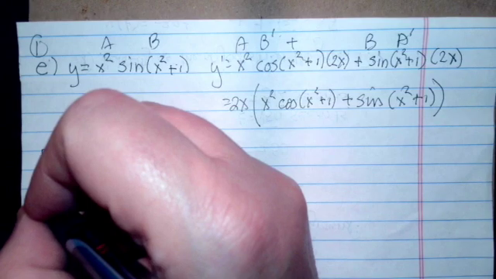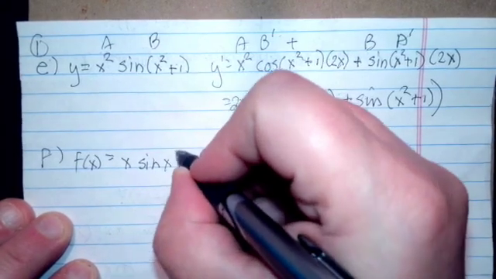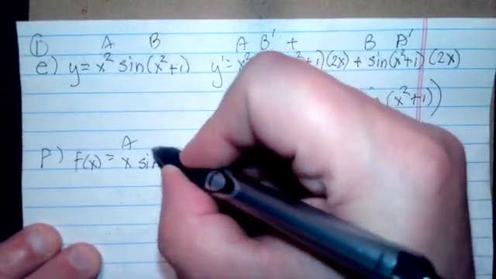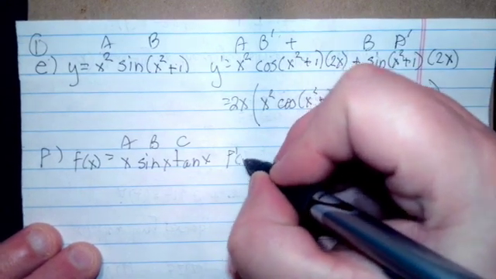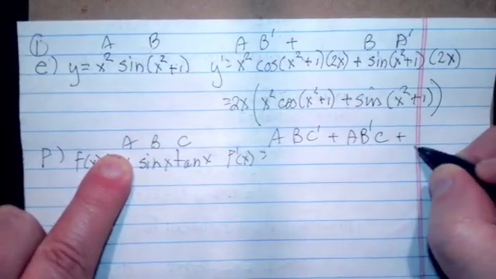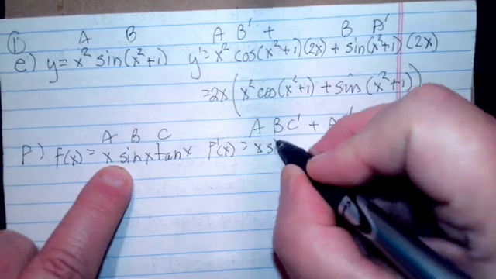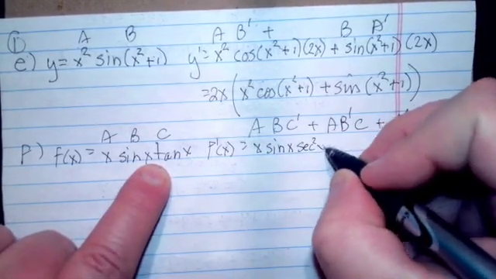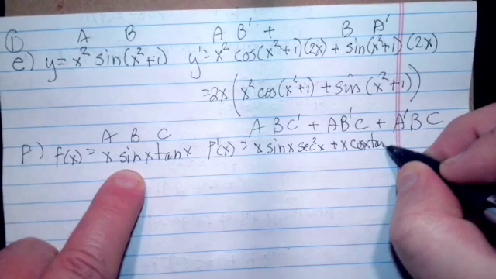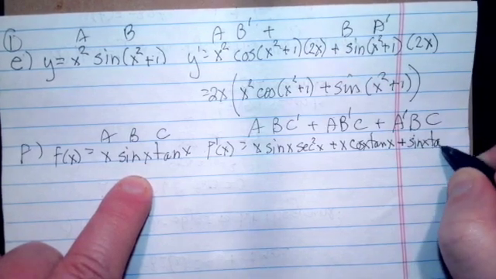Then in part f, we have f of x equals x sine x tangent x. We have three functions multiplied together. So f prime of x will be a b c prime plus a b prime c plus a prime b c. So in this case we'll have x times sine x times secant squared x plus x times cosine x times tangent x plus 1 times sine x tangent x.